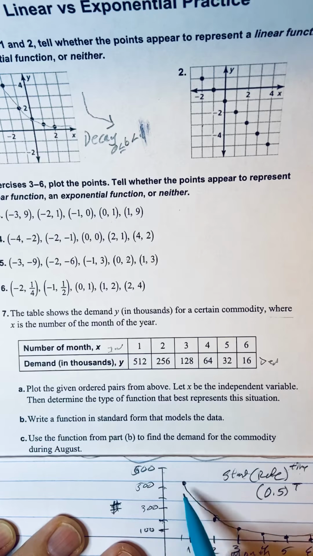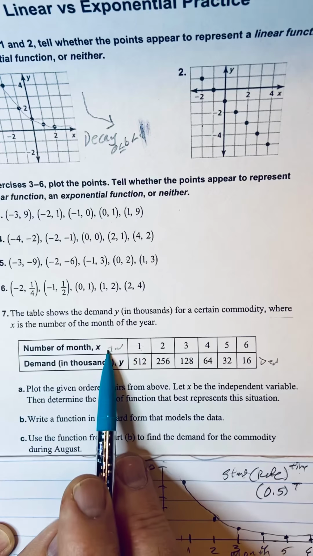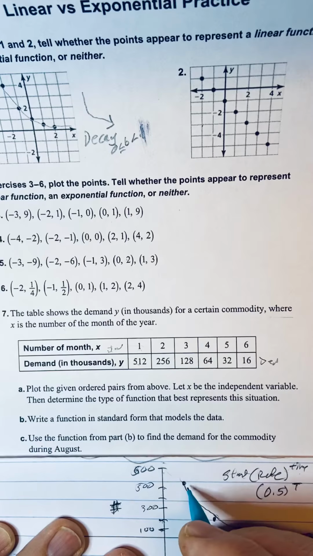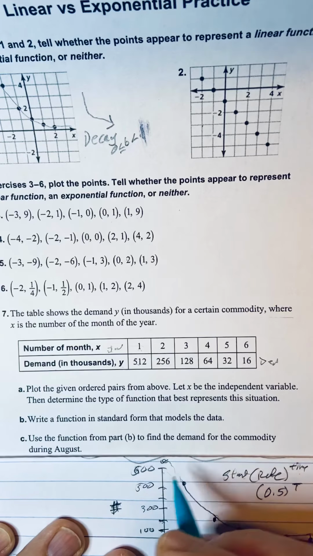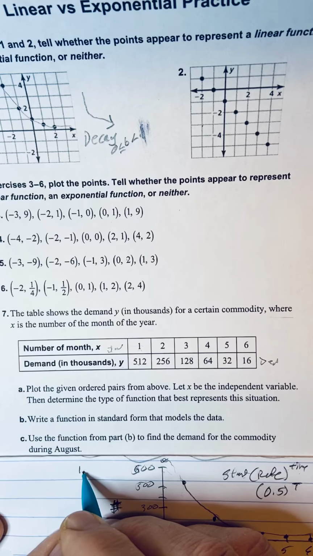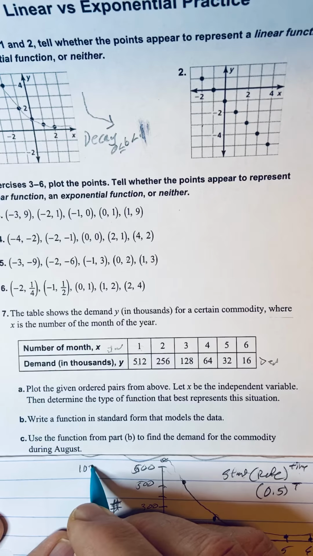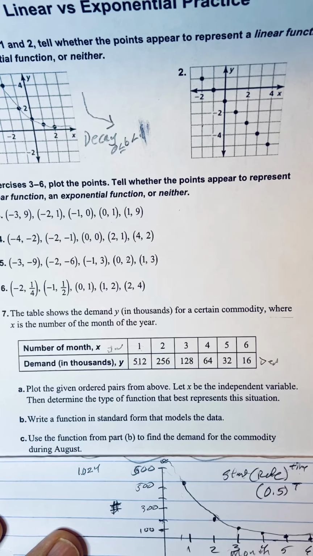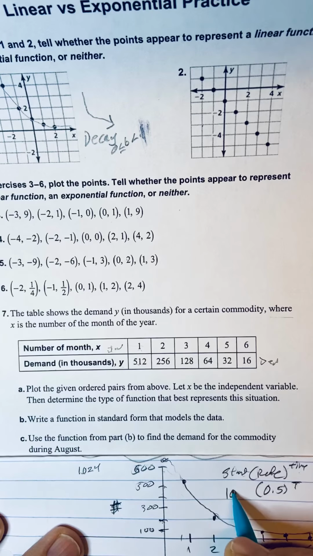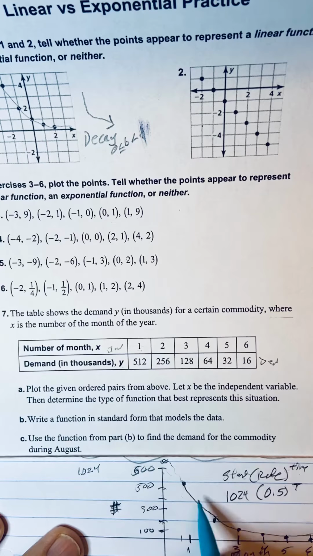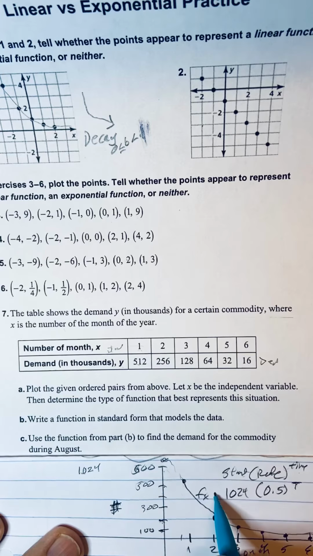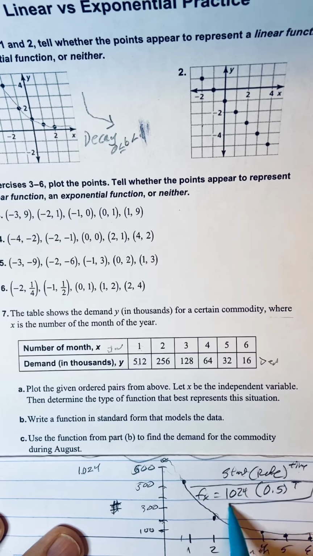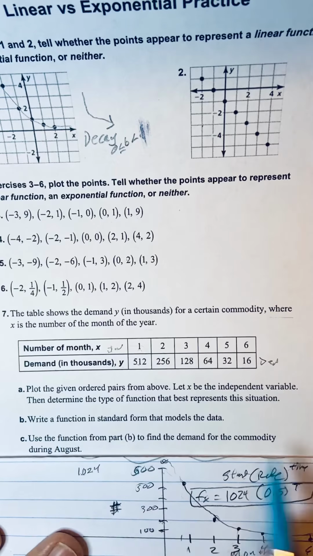And we start out with, we've got to figure out what it would be at 0. So we've got to figure out if it's 0, 1 back from here. So that means it doubles. So this is going to be right up here at 1,024. So at 0, it's going to be 1,024. So we're going to have 1,024, f of x equals, and that's going to be b in standard form.